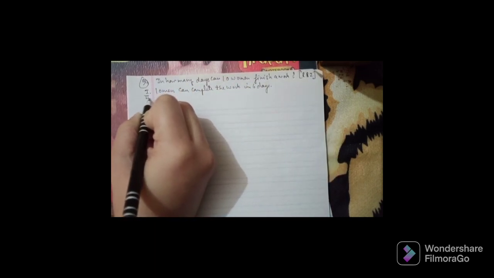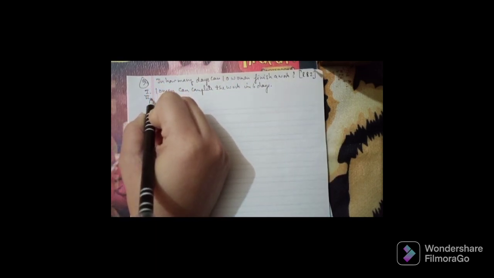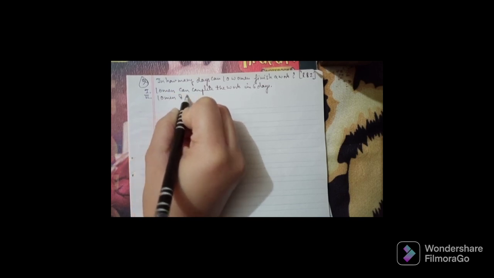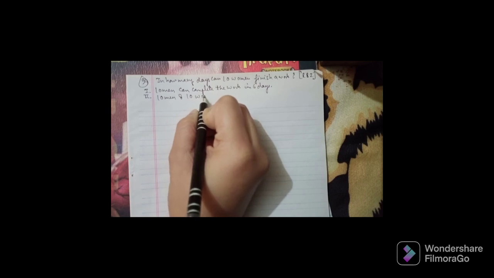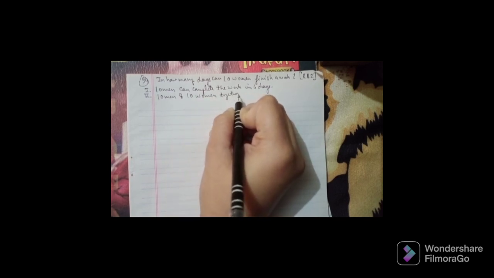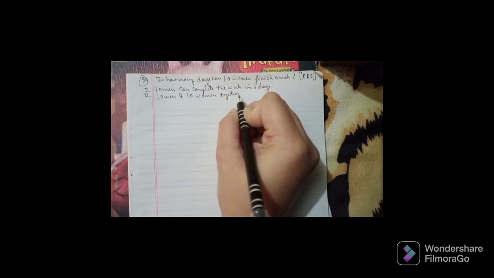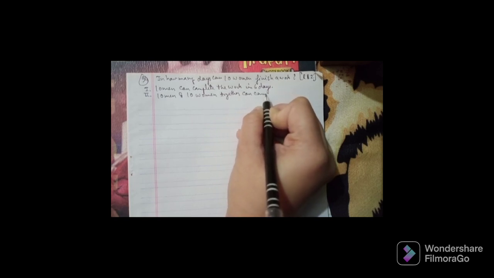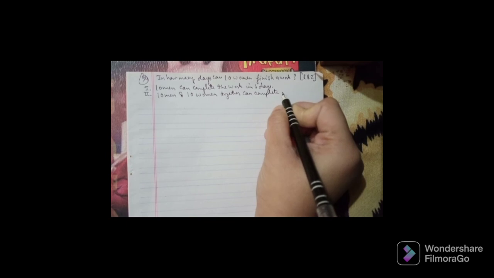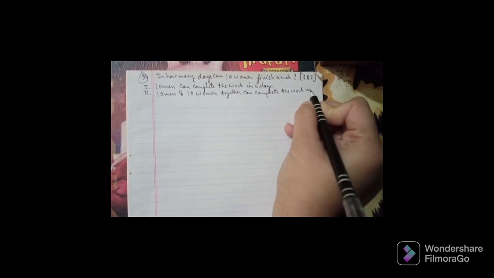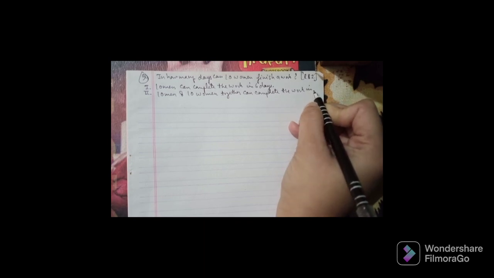Second: 10 men and 10 women together can complete the work in 3 by 7 days.